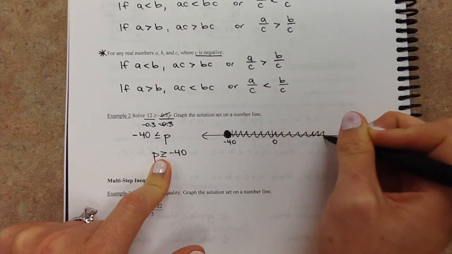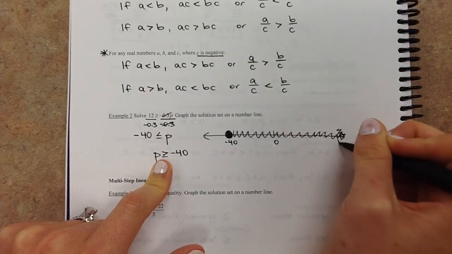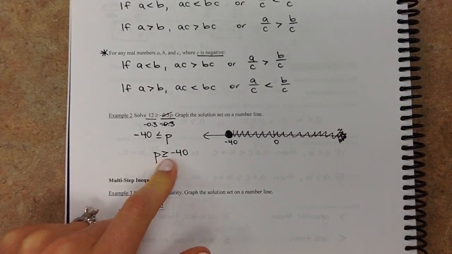Less than shades to the left, greater than shades to the right, because these are all the numbers that are bigger than a negative 40. So that would be your final answer.